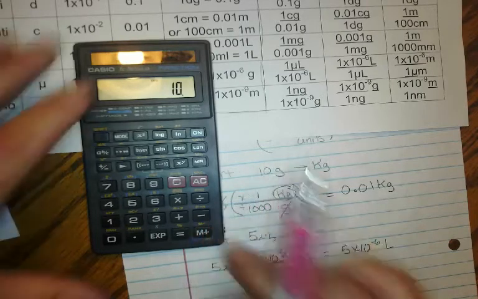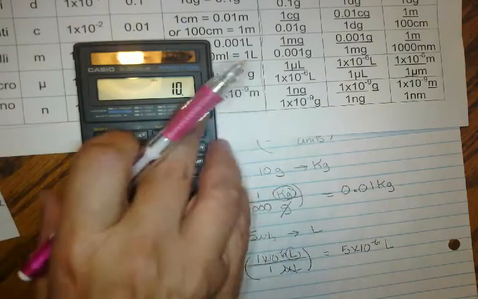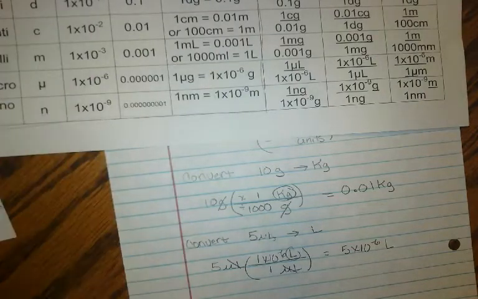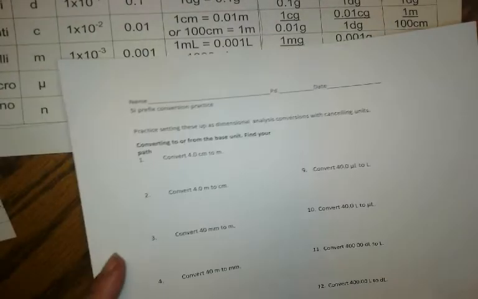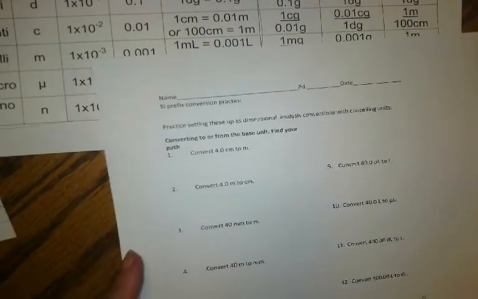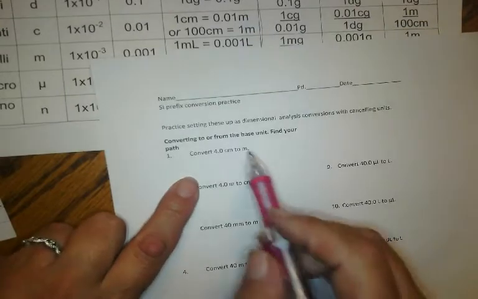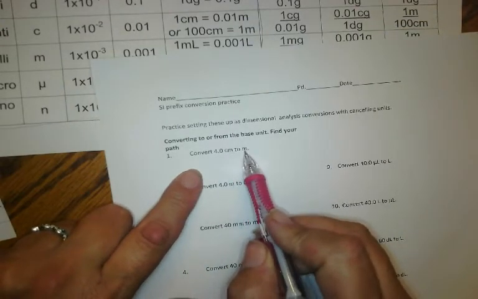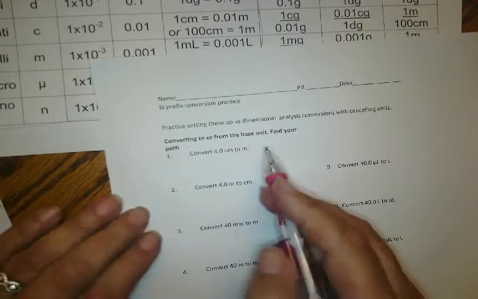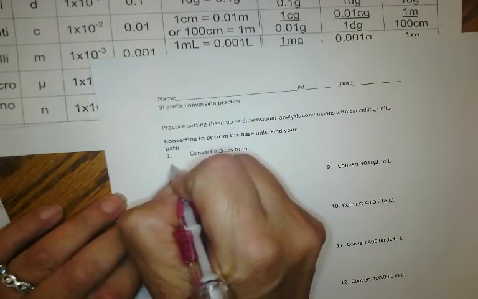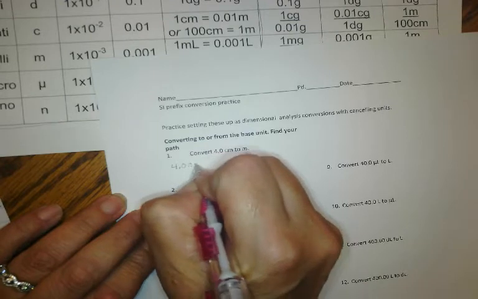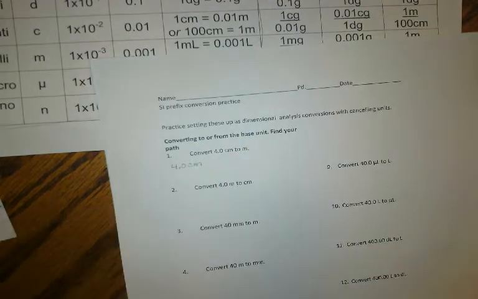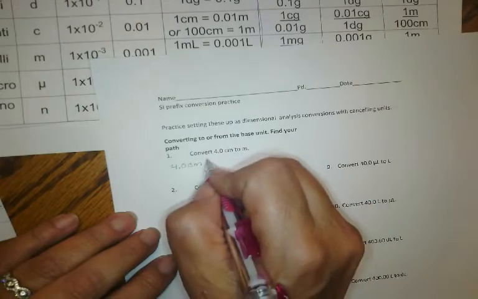Okay? So I'm going to do one more from your worksheet that will be due Tuesday when we get back to school. We're converting 4 centimeters to meters. I'm using my same template for conversions. I'm writing down my given number. And then I have to make my conversions.